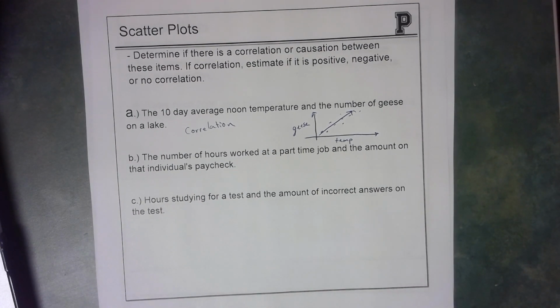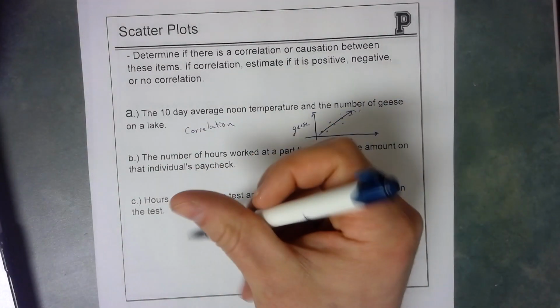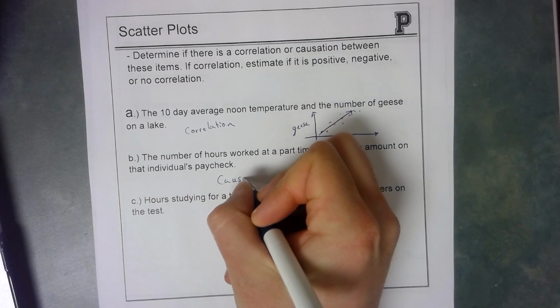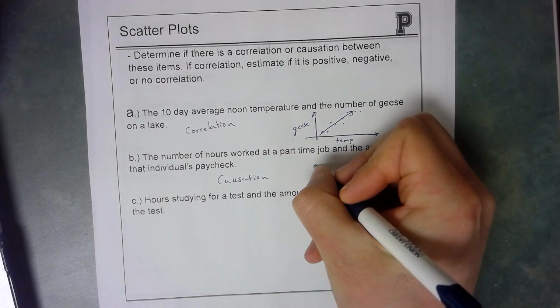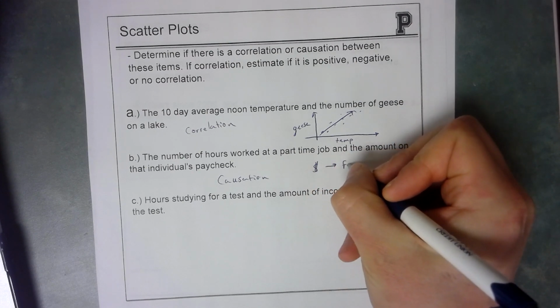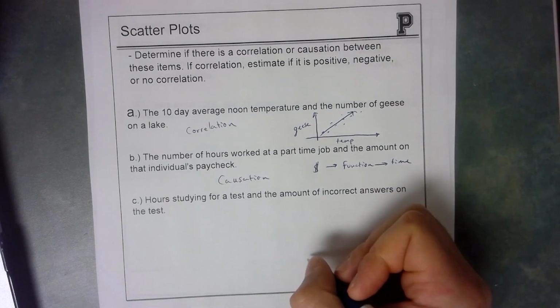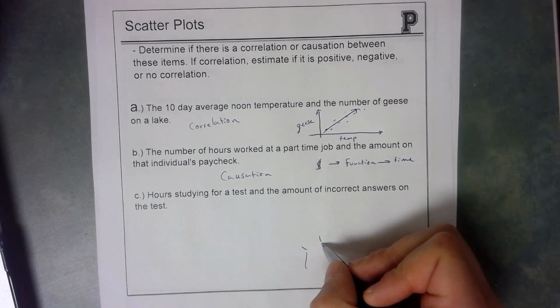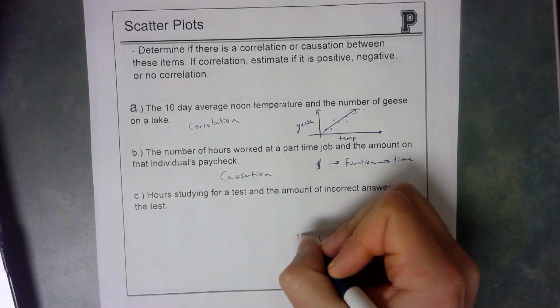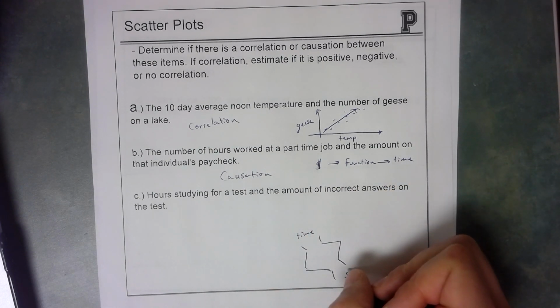Letter B, number of hours worked at a part-time job and the amount on that individual's paycheck. So you could pause and think about what you guys think that might be. Hours worked versus the amount on that paycheck. Would this be correlation or causation? And with this one, we're thinking causation. Money is oftentimes a function of time. Remember, functions are essentially like machines. So you put in your time and you get out that money.